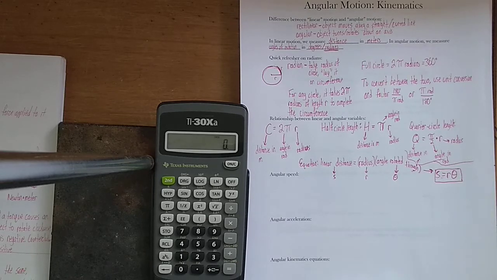And so this is an interesting equation because it allows us to go back and forth between a linear distance and a measurement of an angle. Okay? And that is central to our discussion of angular motion and kinematics. That's kind of how we translate from one thing to the next.